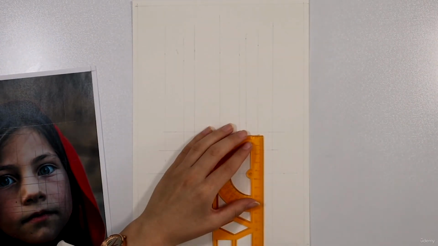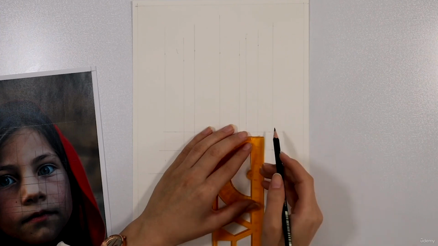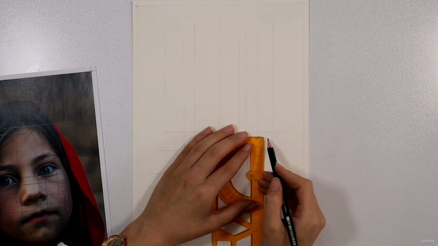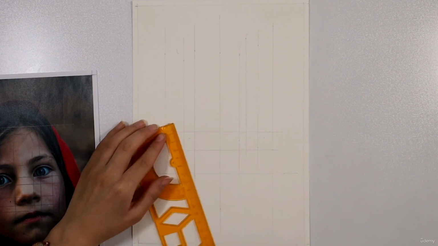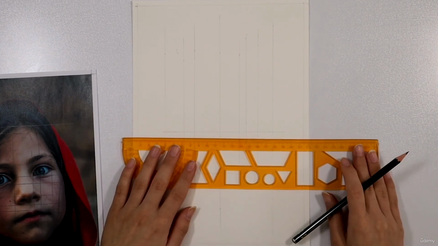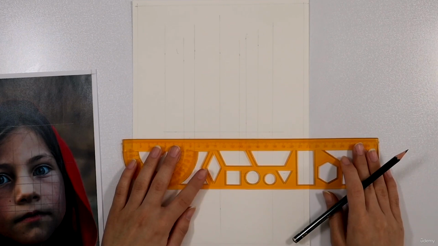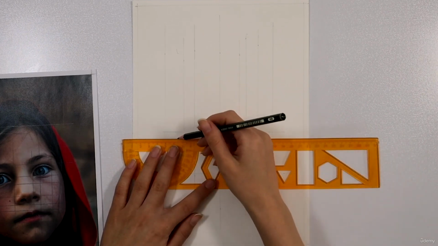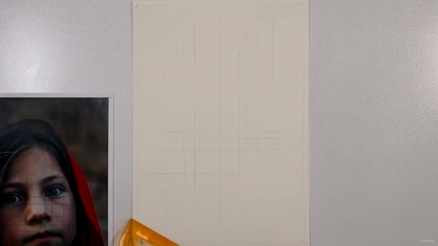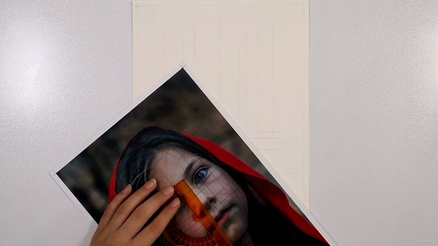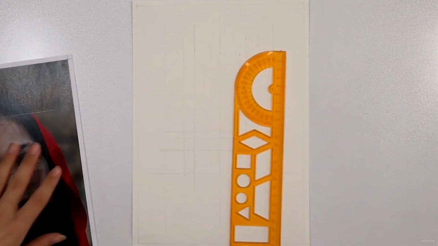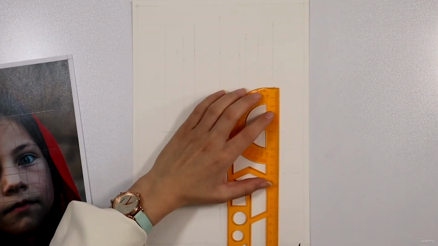This one is 1.5. Feel free to send me any questions you might have along the way. I'm here to help. The other is 18 centimeters according to the line of the frame here.